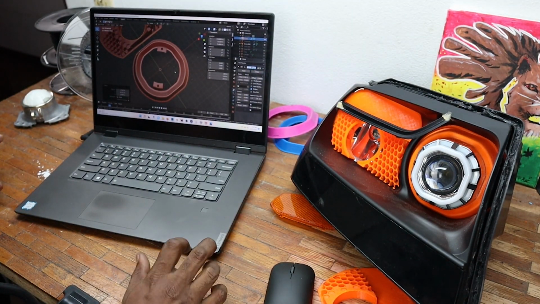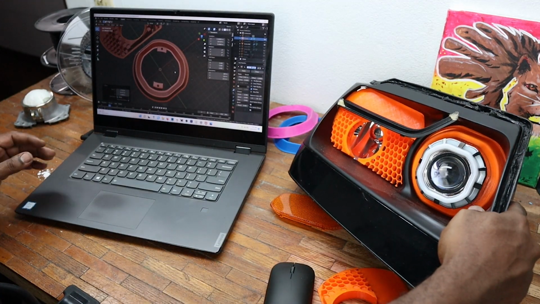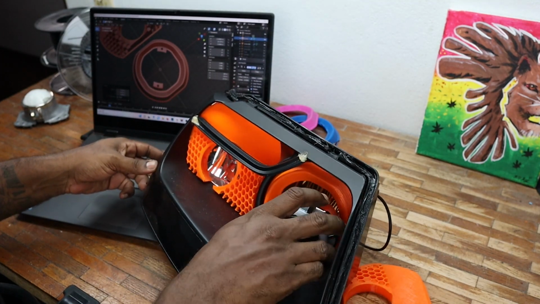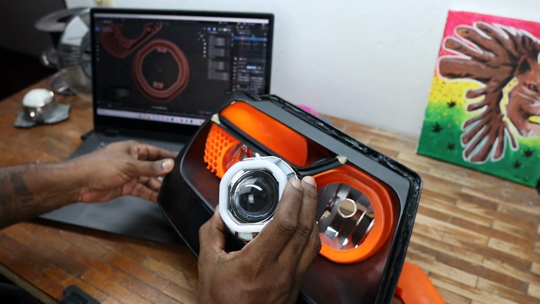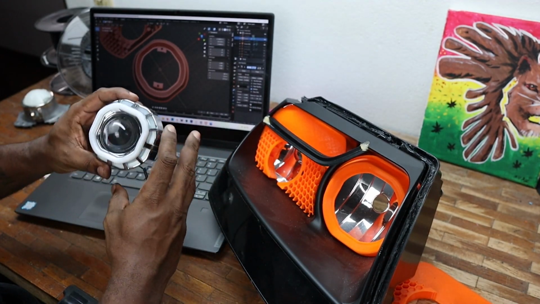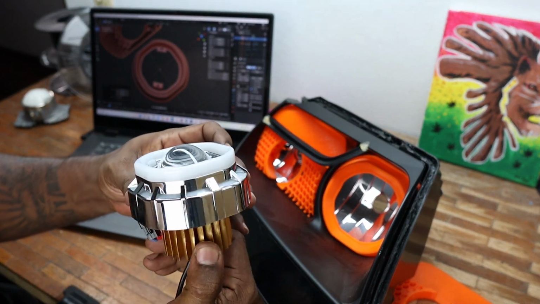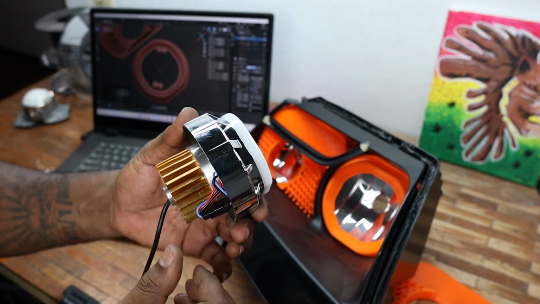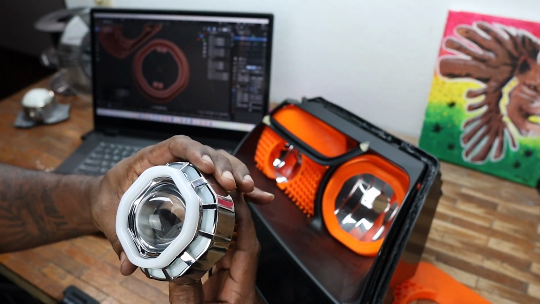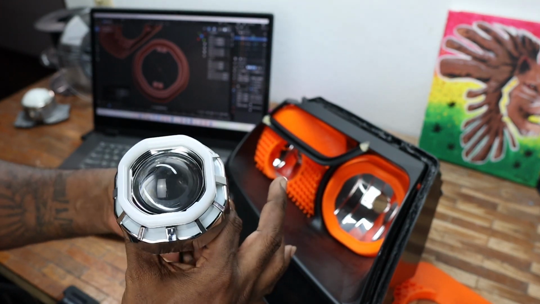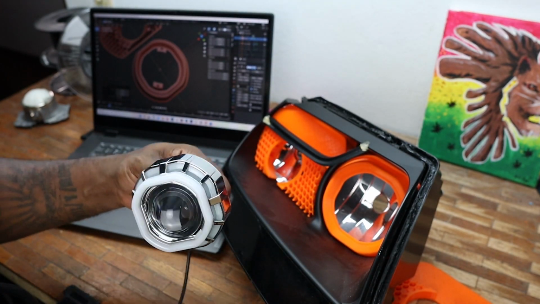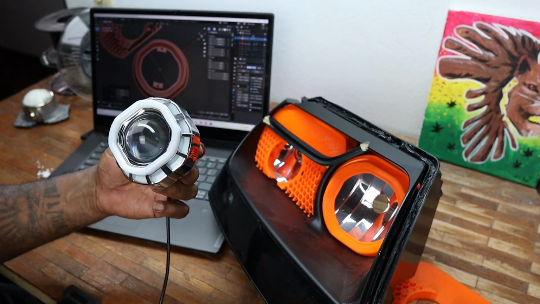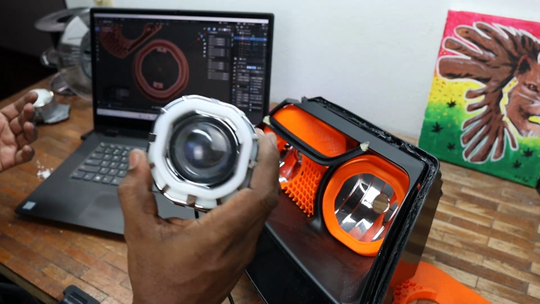So let's keep moving on. With my concept of being able to fit these components, this is a motorcycle projector light that I got off of wish.com, and I liked how it looked. It had the hexagon pattern once again, or a square, or however you want to say it. It's as close to a hexagon as it's going to get. So I like that concept, so I bought that.